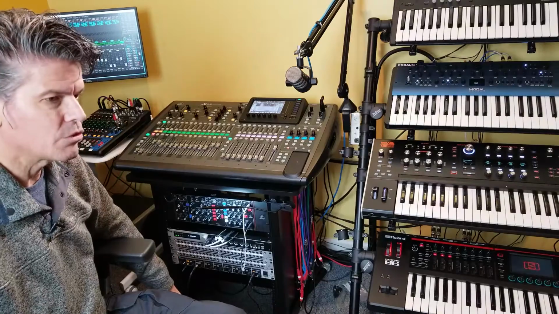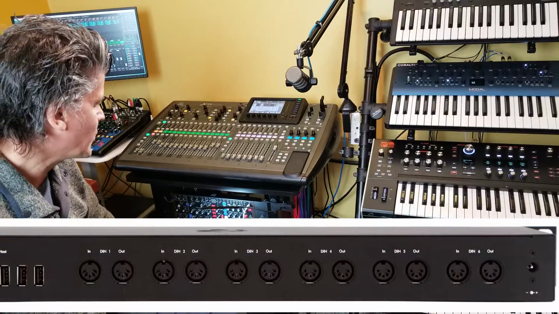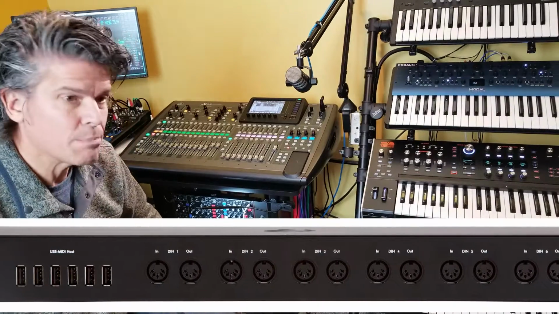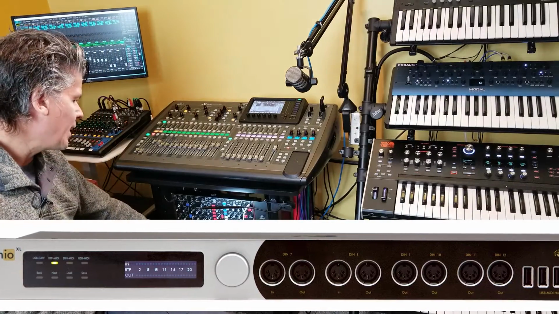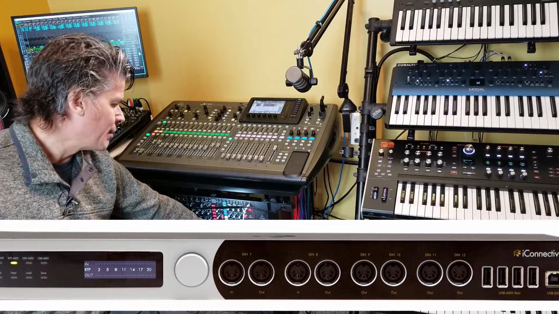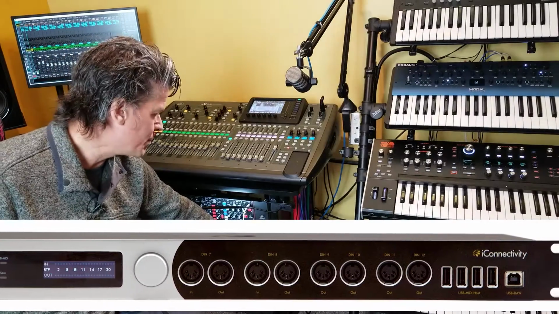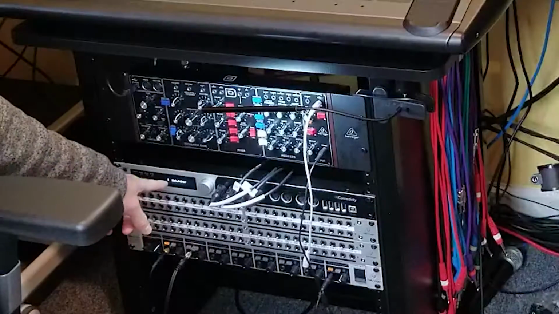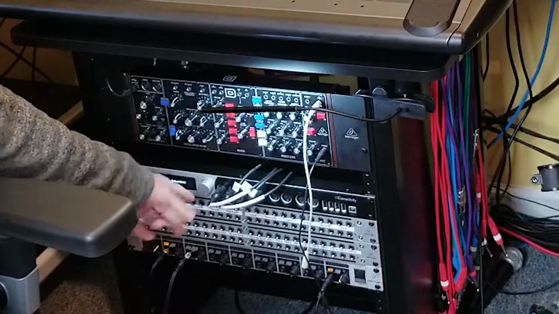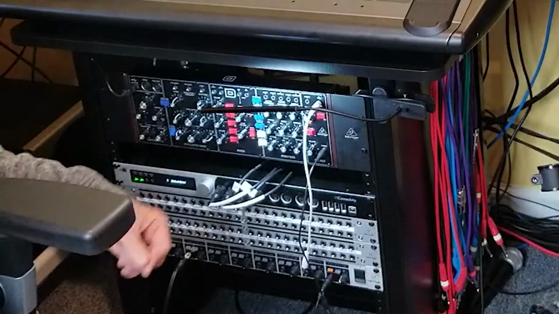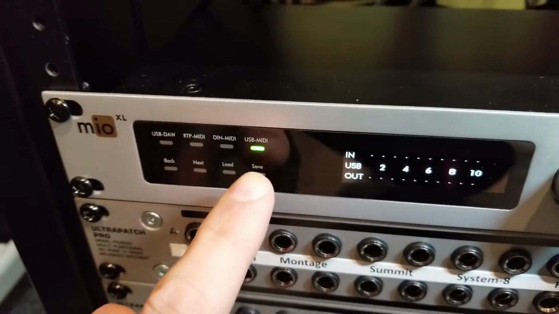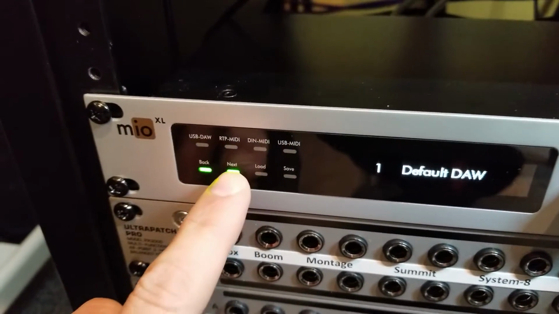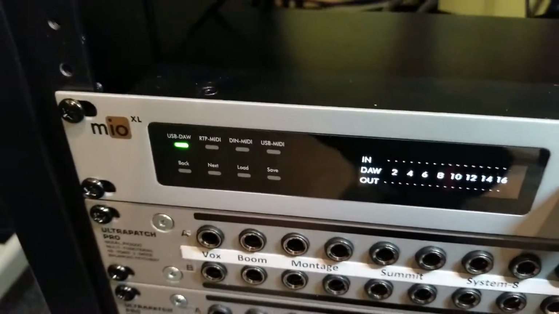The mioXL is a rack-mounted device. It has a series of DIN MIDI ports and USB ports on the back, as well as a network port. On the front, you can see it has several MIDI ports, more USB ports, and a USB-B port to connect to your computer. It has an OLED display that shows its status, a control knob, and lights that show the various statuses. And these lights are actually a touch panel, so you can alter what you're looking at depending on what you press.